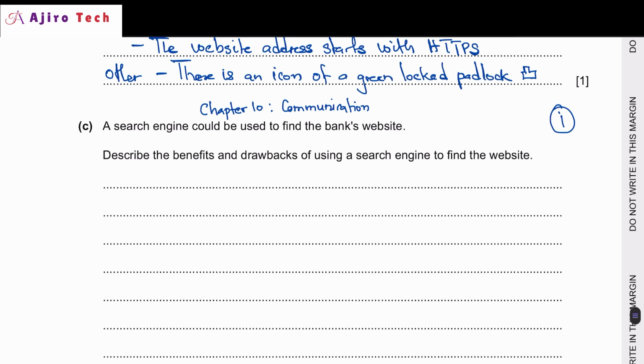So let's look at the benefits here. You have fast search for the website, or using search to find the website.